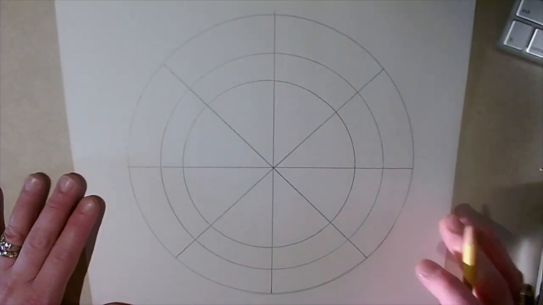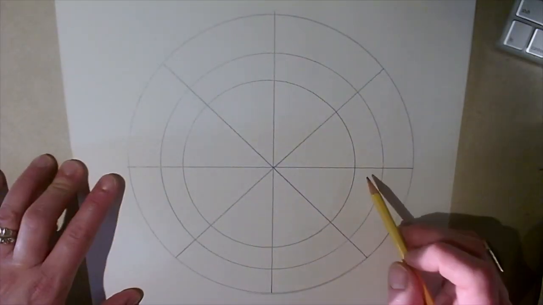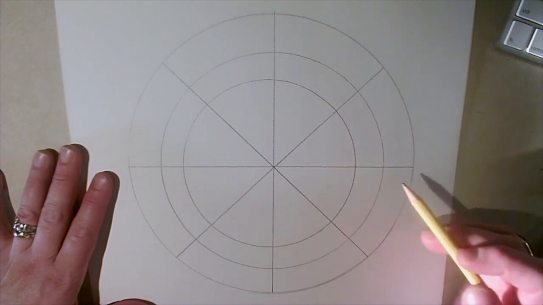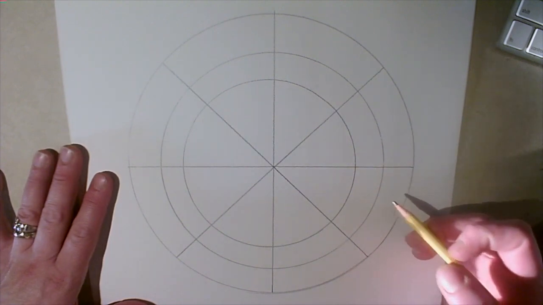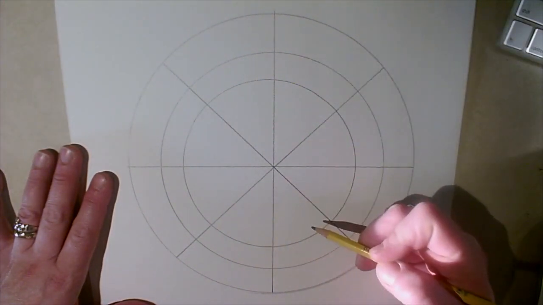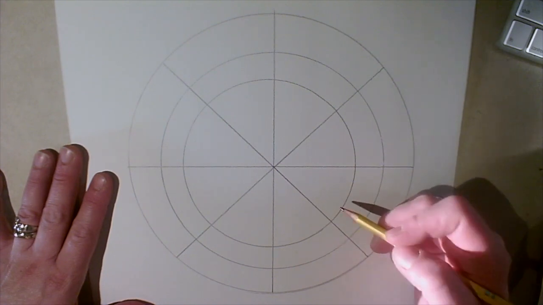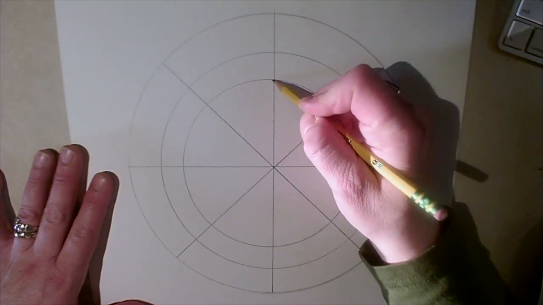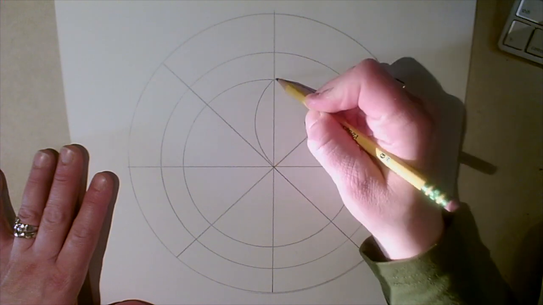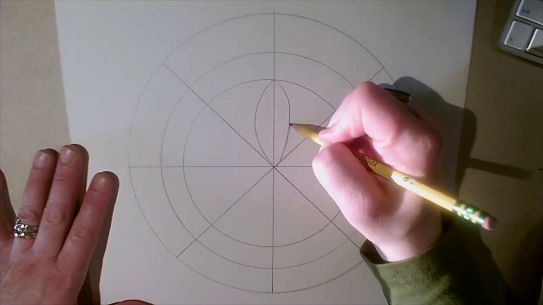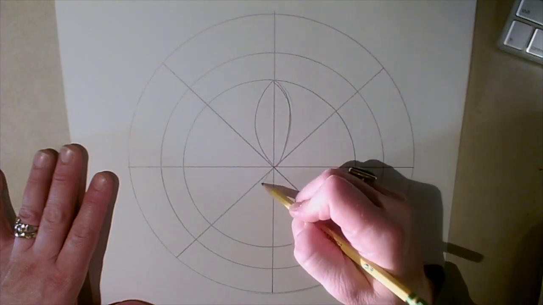Alright, now that we're this far, we have a great structure here and guide for a great design. So you're going to use these lines and these shapes as a guide to create your design. Having them helps you keep things balanced. Because you can see if it's going to go over here, it's got to go over here.